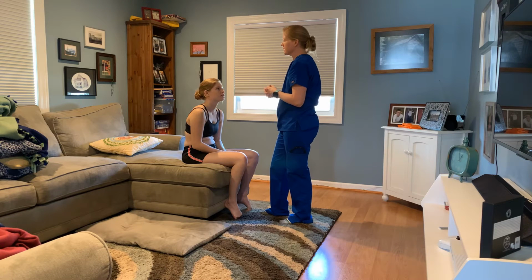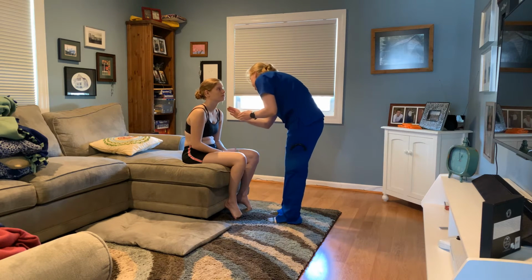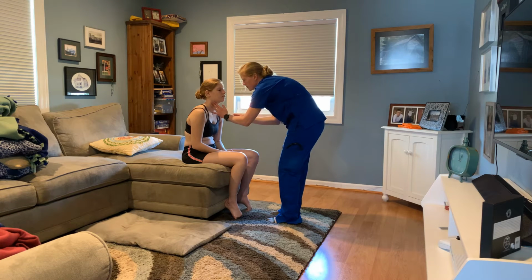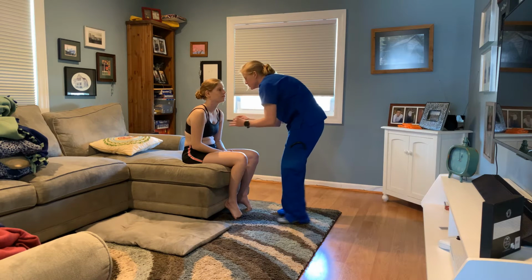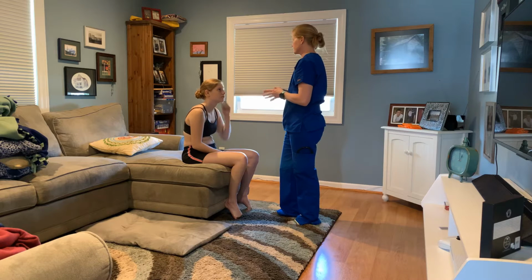And now I'm going to palpate each carotid artery one at a time. And I feel both. They're both strong. They're both 2+, and they feel like they're an equal rate and rhythm.